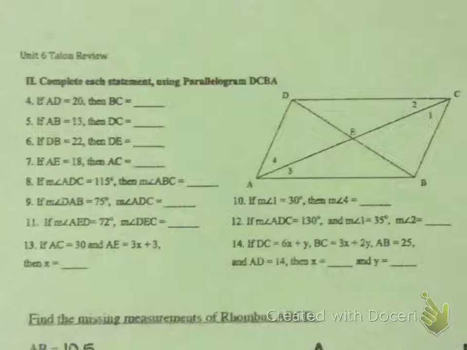Number 4 says if AD is this side over here, if that side is 20, then what is BC? Well, if we look at BC, that's the opposite side. It's the same, so it's going to be 20.